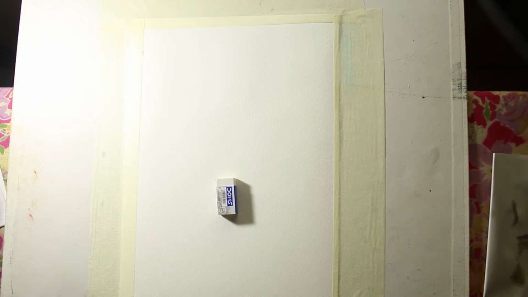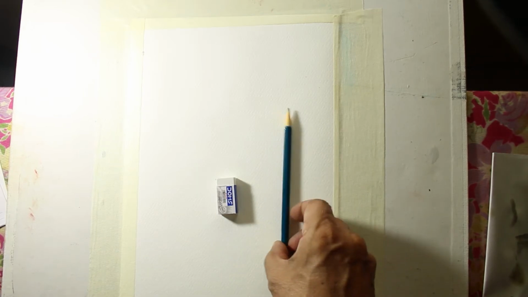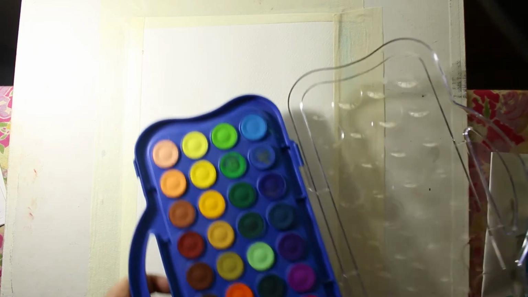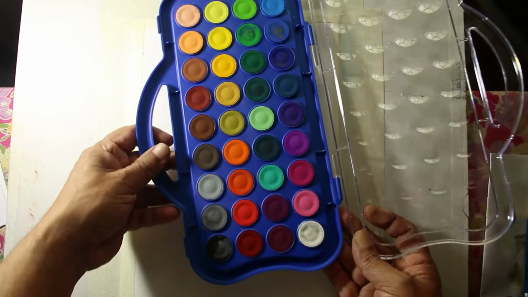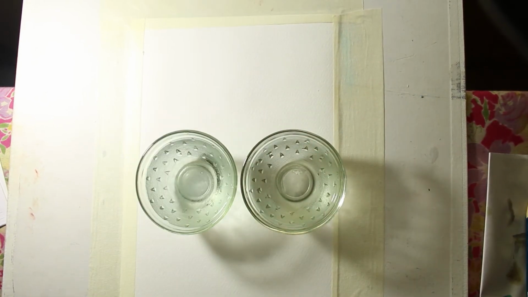Then of course a pencil and an eraser. And then of course the paint cakes that I have shown in tutorial 1. And then of course the two bowls of water. And of course the hairdryer for quickly drying the painting.